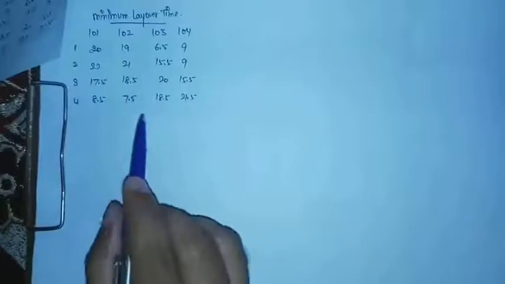This matrix has been copied here, same as it was here. Okay, so let's sort out how to solve it further. These steps are the same as we have done in our earlier minimization problems.